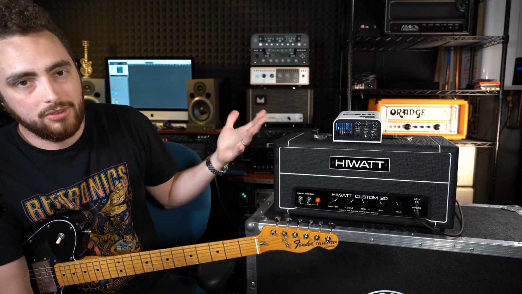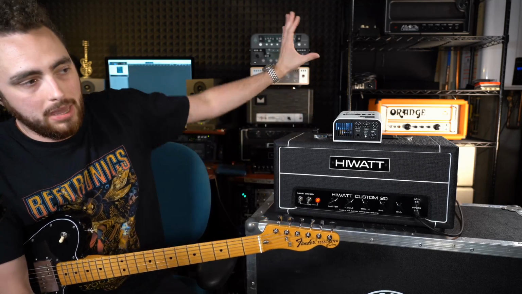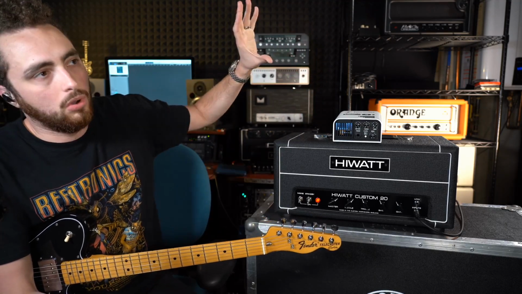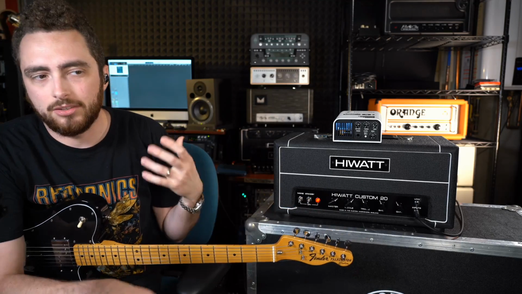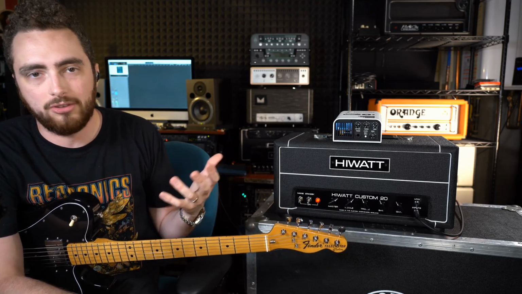So you can introduce gain and distortion through pedals rather than actually driving the amp itself. The trade-off is that a pedal platform amp like a Pearl or a Twin Reverb can sometimes lack some character. It's essentially just amplifying whatever you're giving it.